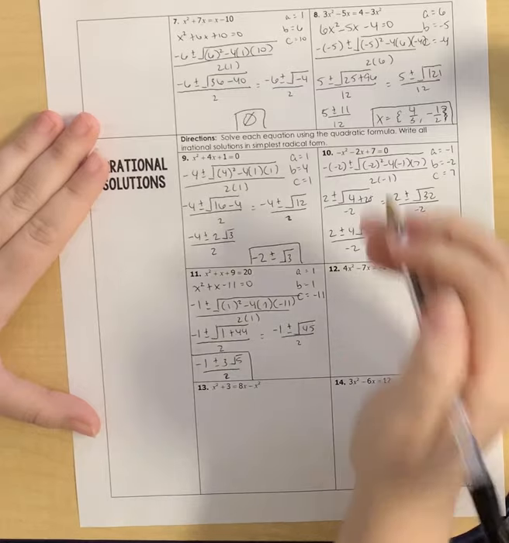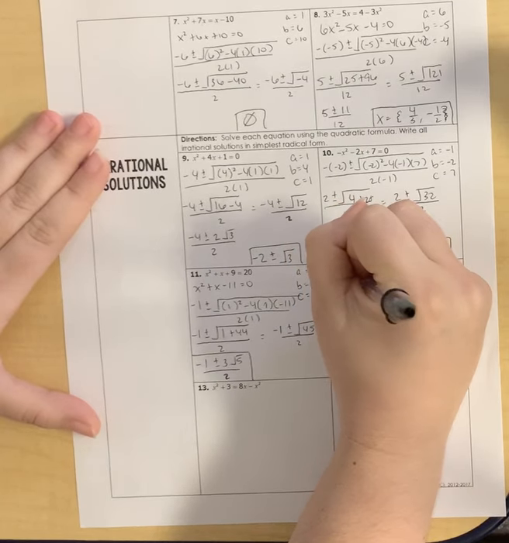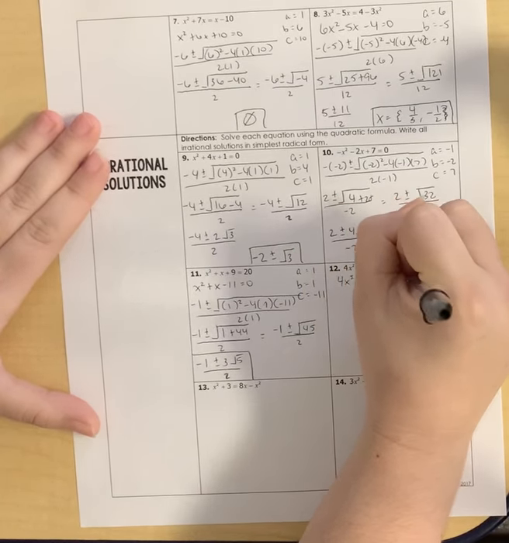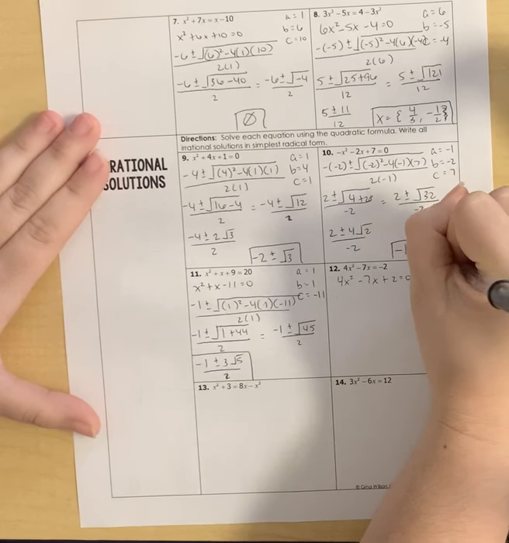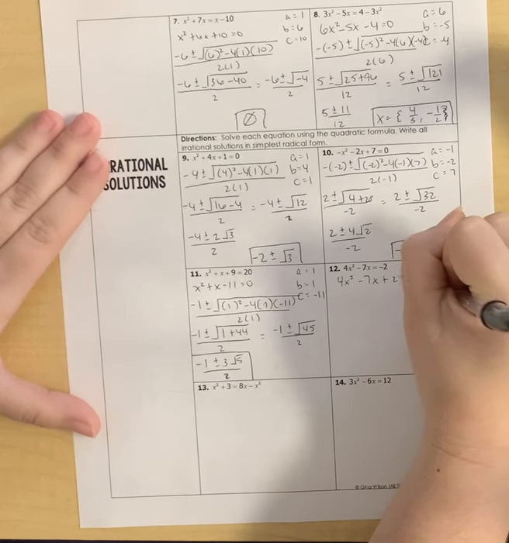Number 12, we want to add 2 over. So we have 4x squared minus 7x plus 2 equals 0. Our A is 4. Our B is negative 7. Our C is 2.